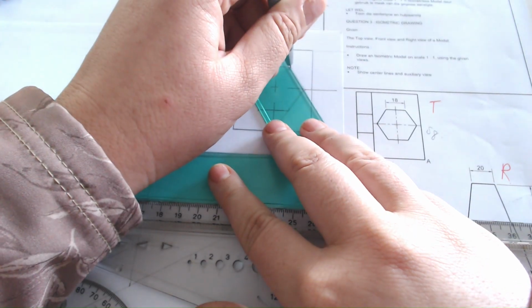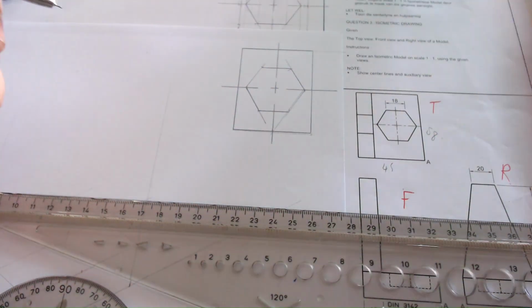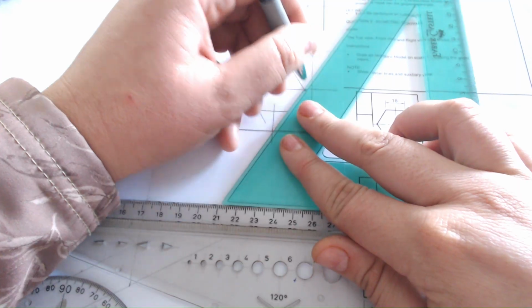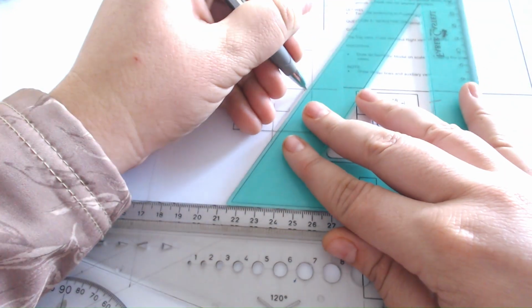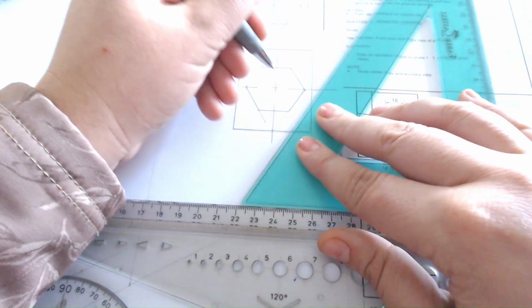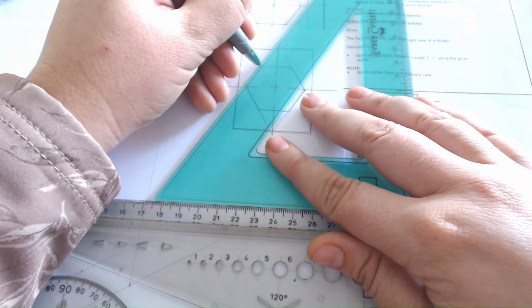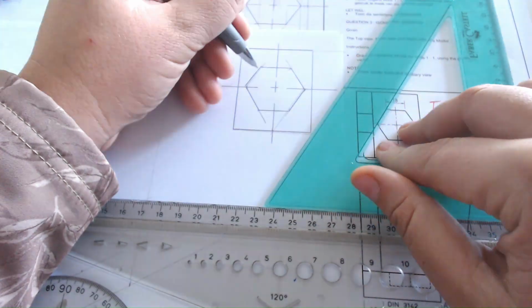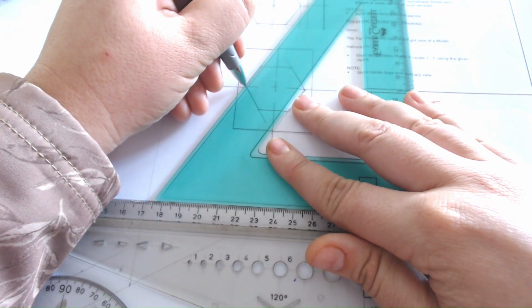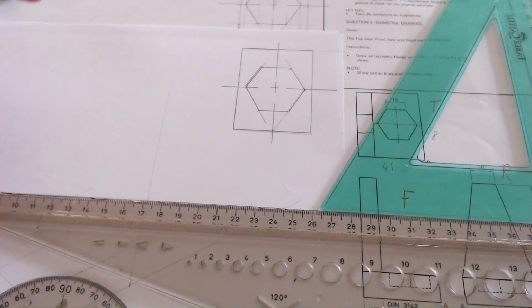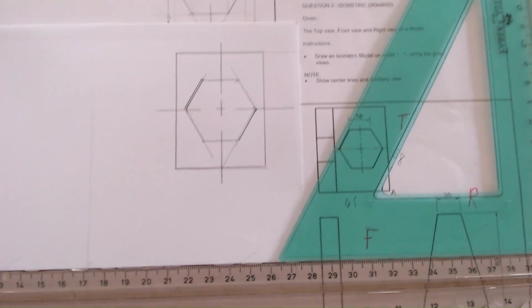Because it's part of your drawing. And get marks. And remember, read your instructions, because your instructions will tell you to show an auxiliary view. Oh, fraksels. That is not so nice, but it's fine. Whatever. Alright, so now, let me show you this.